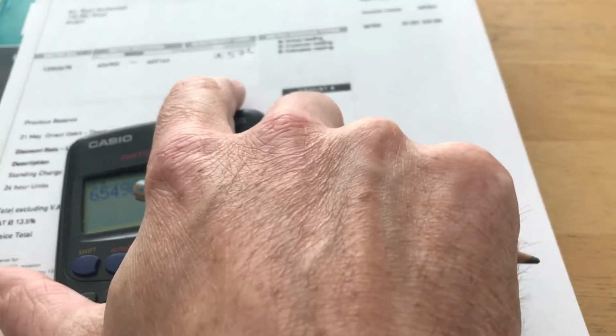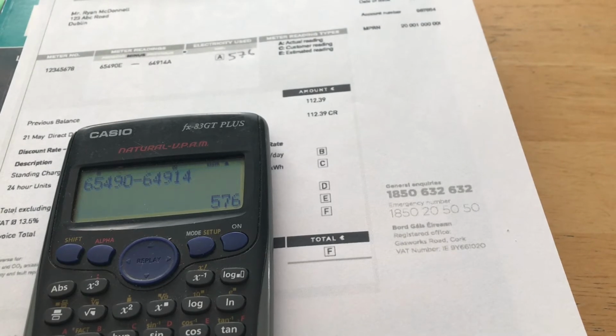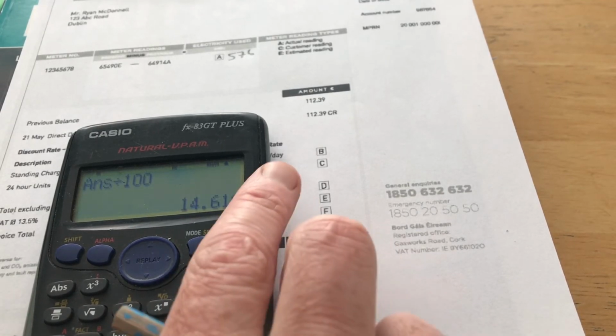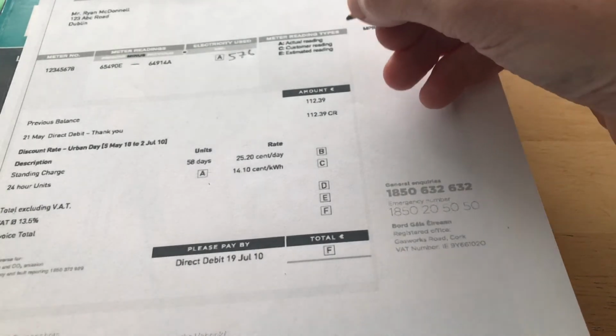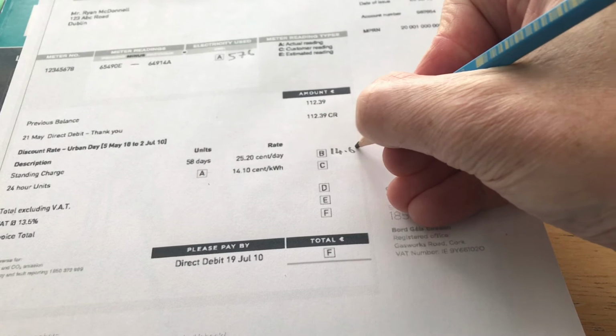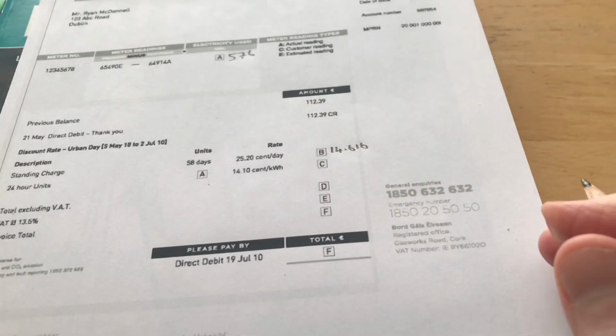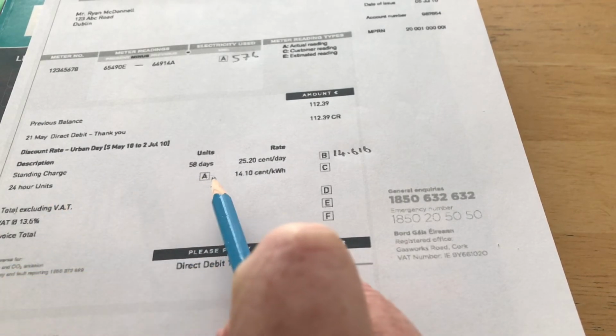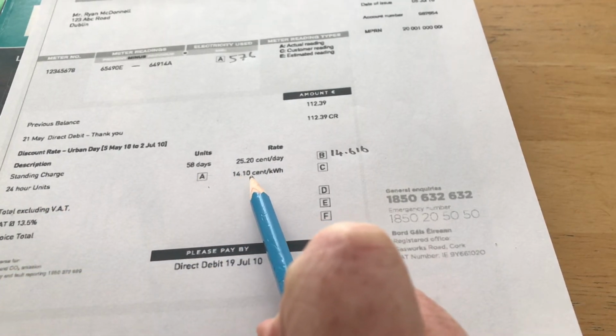So get the calculator out. For 58 days, it's 25.20, and that gives me 1,461.6. Now I'm going to divide that by 100 to change that to euro. So that'll be €14.616. Now then, for the number of units used, each unit costs 14.10 cents.